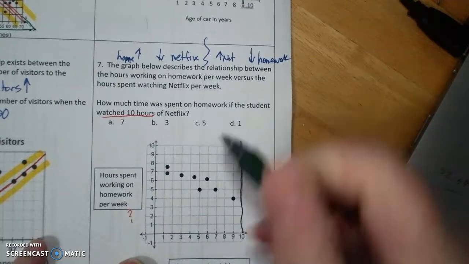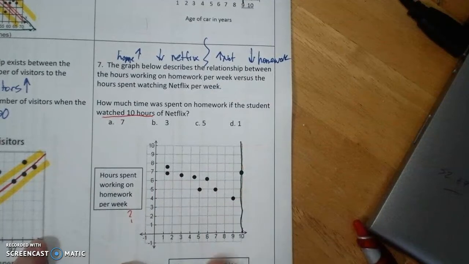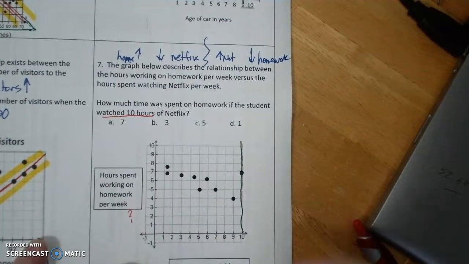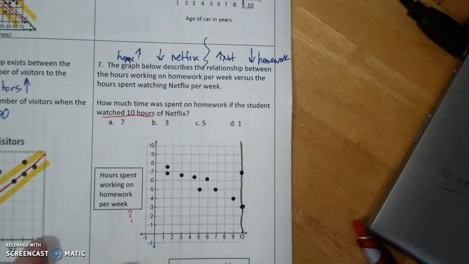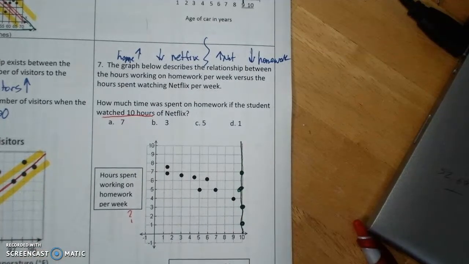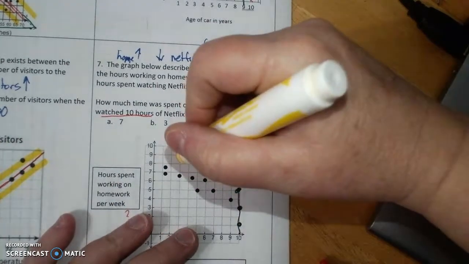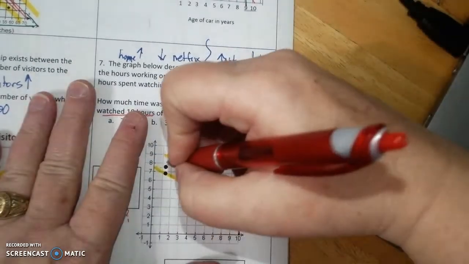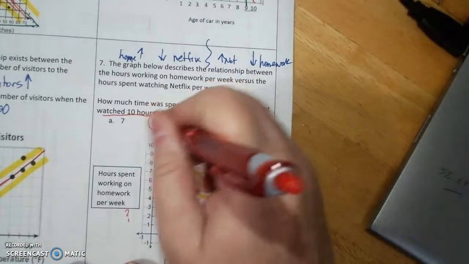Okay. Now, if I plotted 7, does that look like it fits within these dots? No. If I said 3, does that look like it fits within the dots? If I did 5 or I did 1. Which one looks like it fits in the pattern? Well, if I did the railroad tracks, and I did the in between the railroad tracks, I'm hitting that one, yes? And so the best answer would be 3.